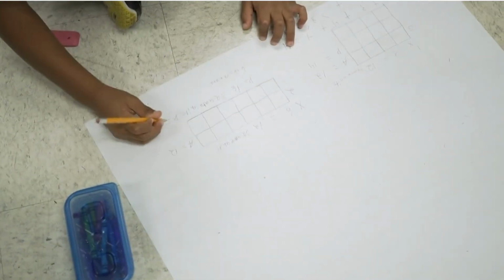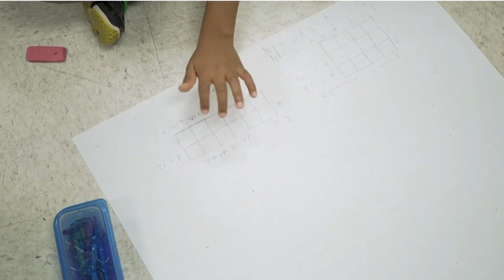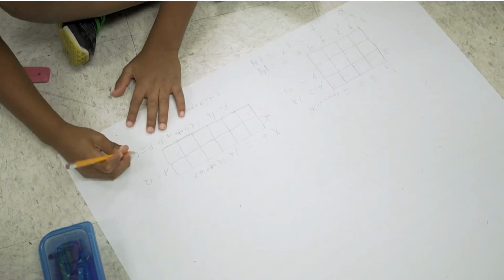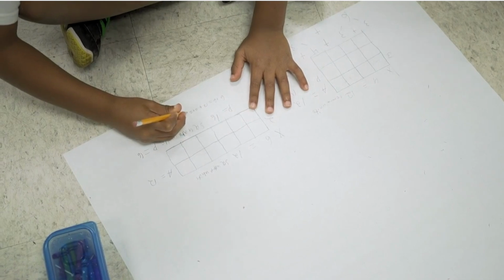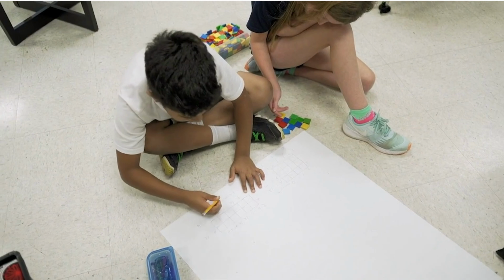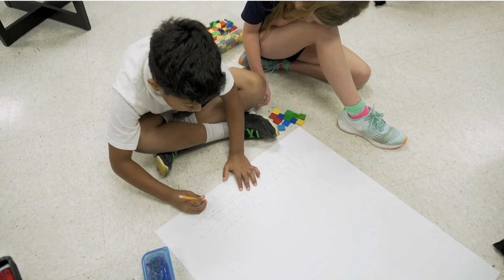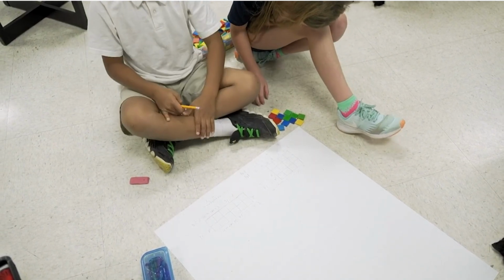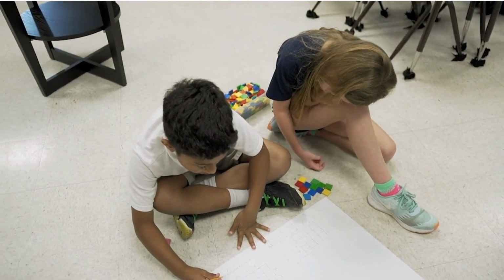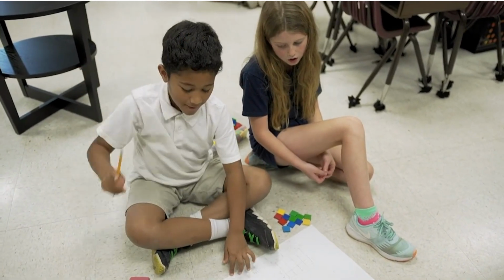P equals, perimeter equals 4. No, 16. Wait, 6 and 6 and 7 right there. Equals, no, 16. Yes. I told you. Wait. What are you doing? It's wrong. It's 6, 7, 8, 9. It's 8 plus 4 equals 12. No. 12 plus 12, 24. Equals 12. That is not 24. 24. Oh, you just did it. That means the P is wrong.